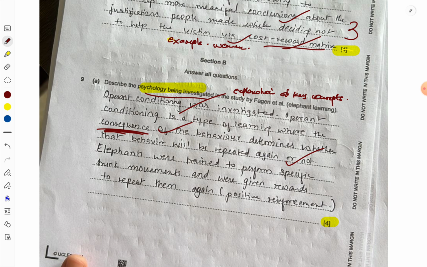Then she specifies elephants were trained to perform specific trunk movements, were given reward to repeat them again. Now here she connects it with the procedure, but the way she connects it is to give an example of how elephants repeat behavior if they are rewarded. So strictly speaking, when we link to the procedure, as I mentioned previously, it's not creditworthy, but because she has used it as an example, and indirectly she is saying that when something is rewarded, it's repeated, it does count for an expansion of what is operant conditioning. So it is creditworthy.